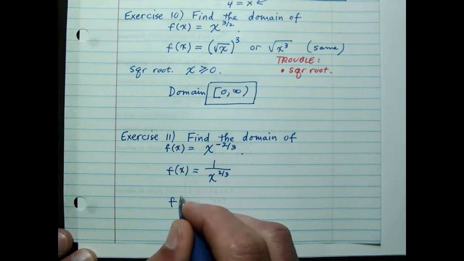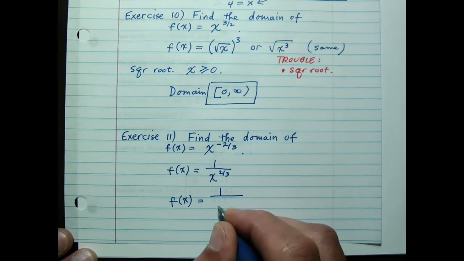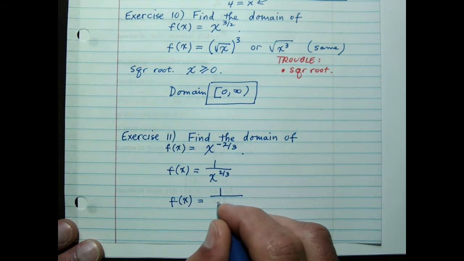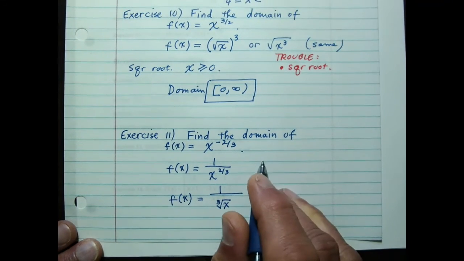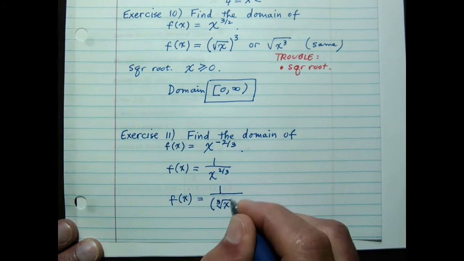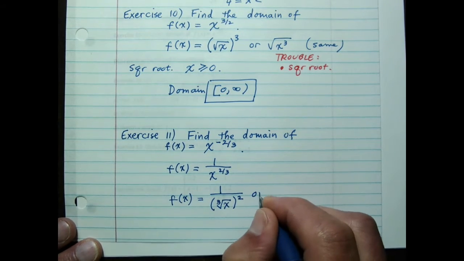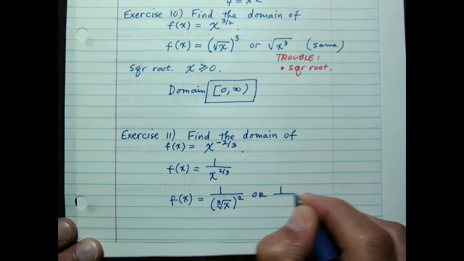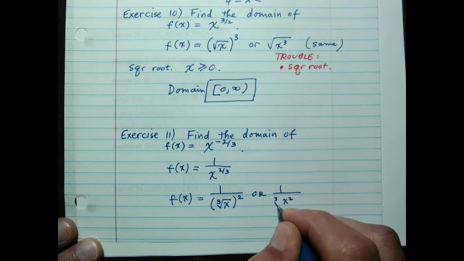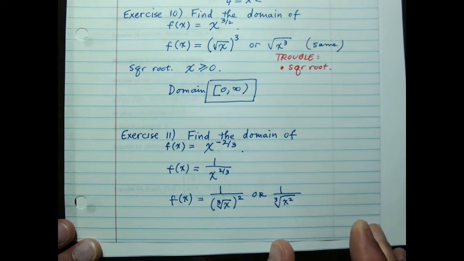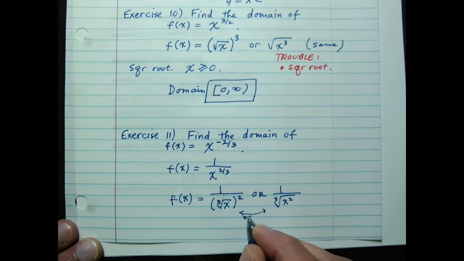And so here, if I convert to root and exponent, that's 1 over the cube root of x. That 3 in the denominator means cube root. And then we're squaring. Or you could also write that as 1 over x squared inside a cube root sign. Those are, again, equivalent.